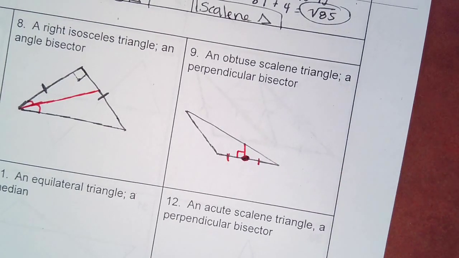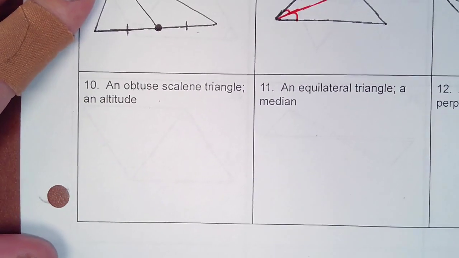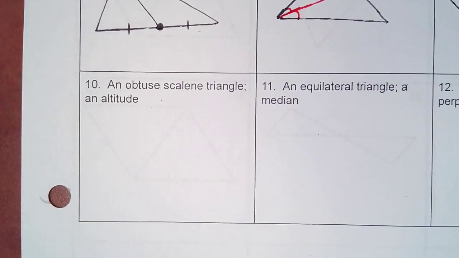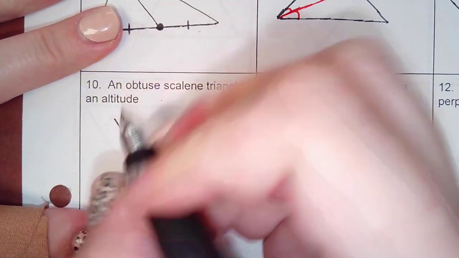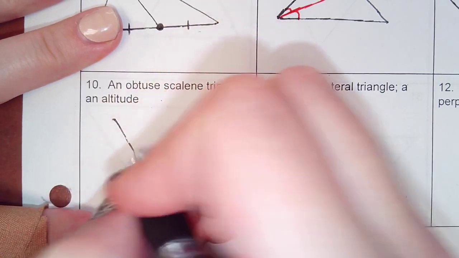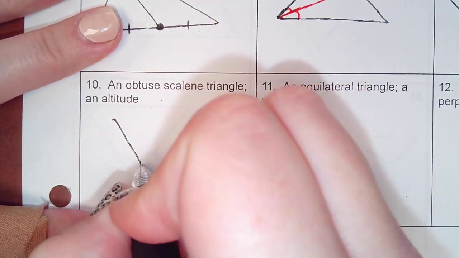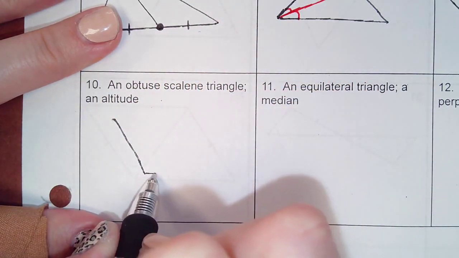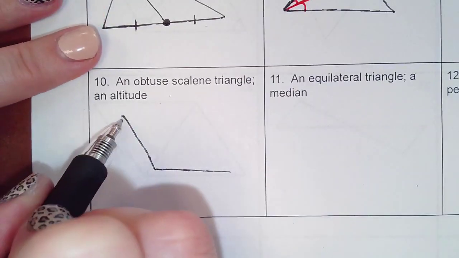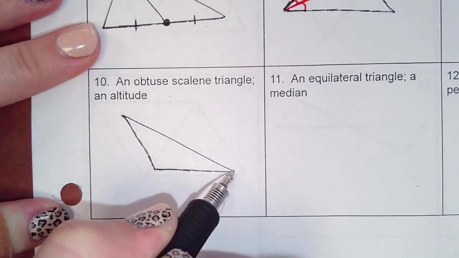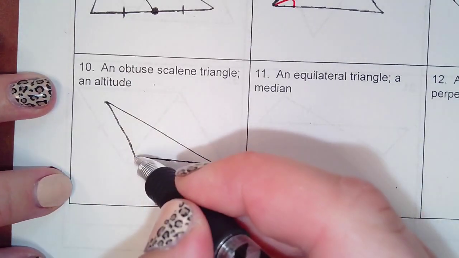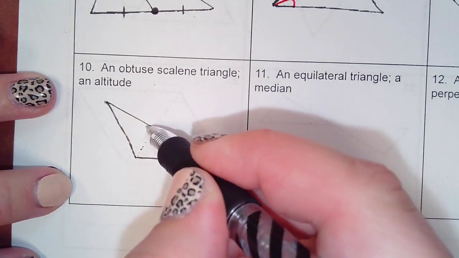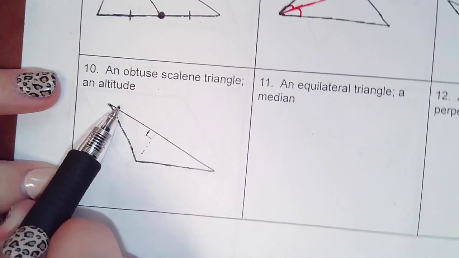Number 10. An obtuse scalene triangle. So similar to what I just drew. Something like that. And we want to draw an altitude. So I can draw the altitude inside my triangle like so, if I'm considering this my base.